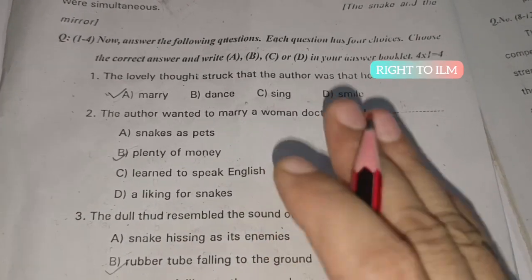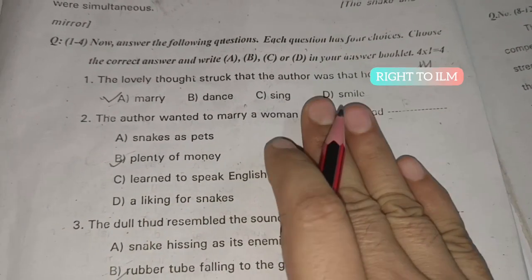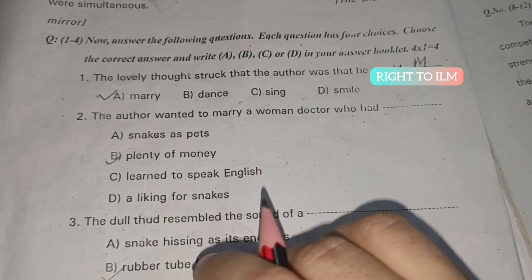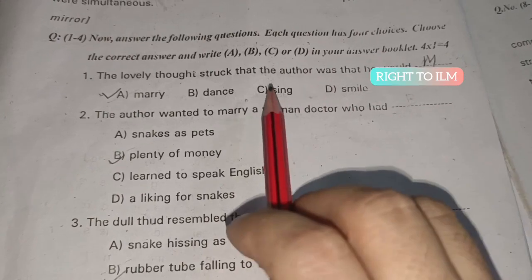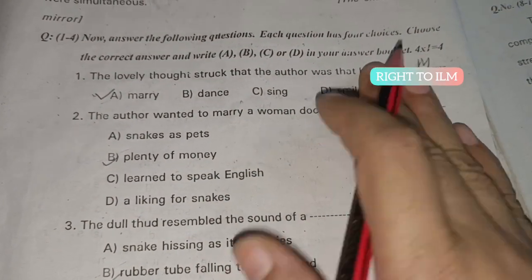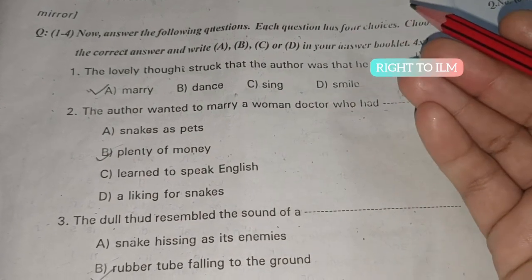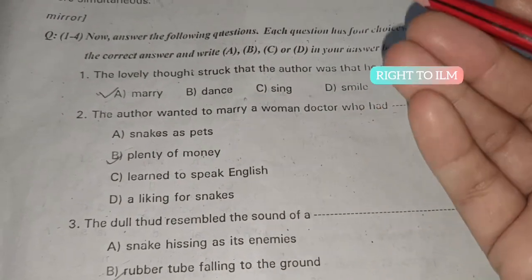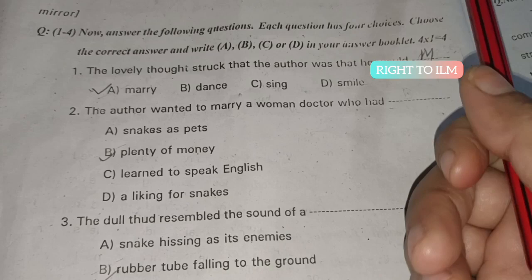Just what you have to do is read the passage very carefully. When you are solving these questions, you have to know what line is given, and where that line is situated in the passage, there only the answer is given. In the passage only the answer is given.